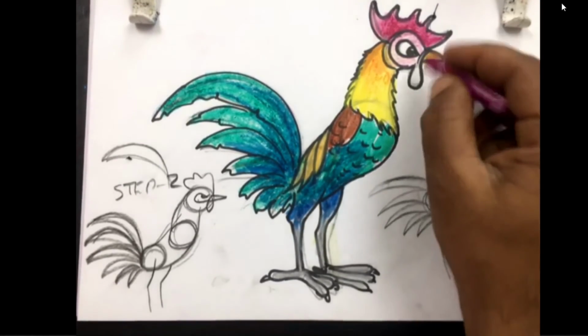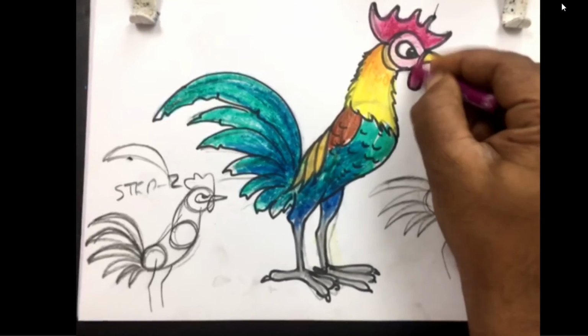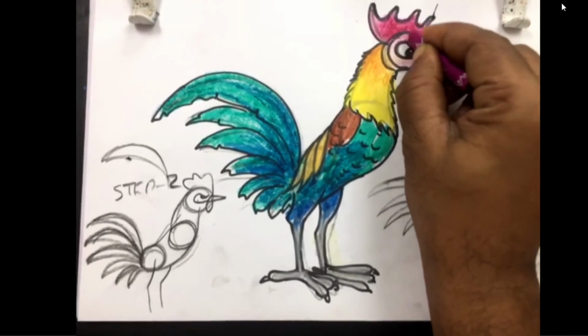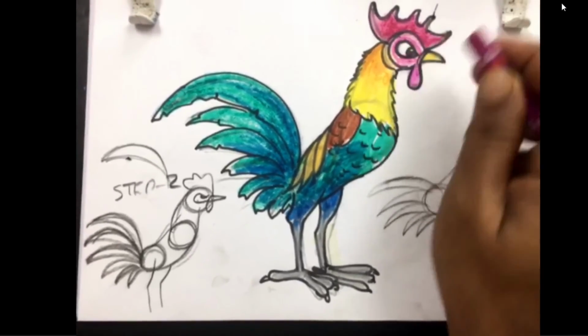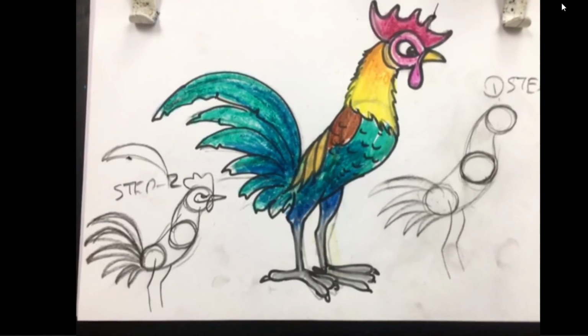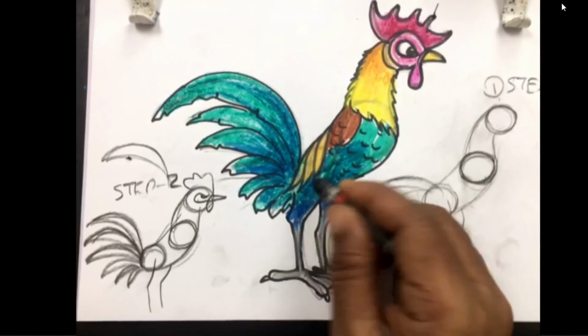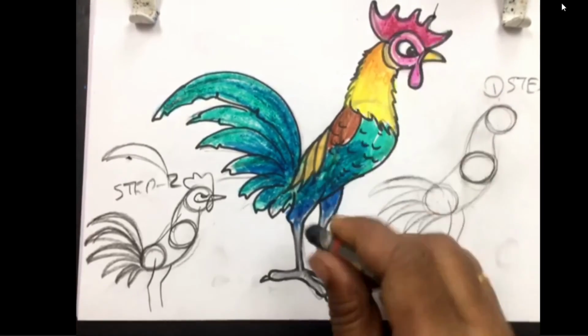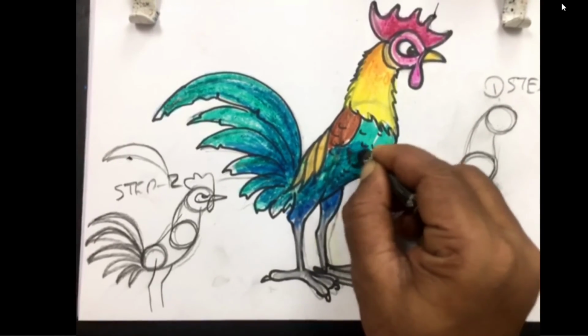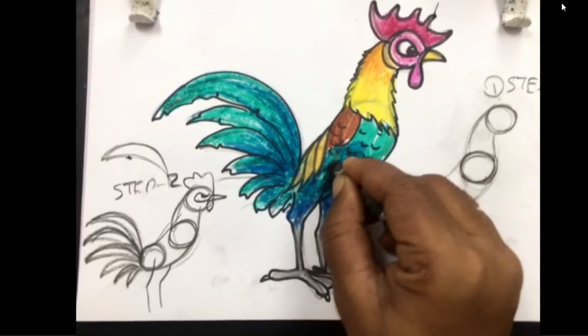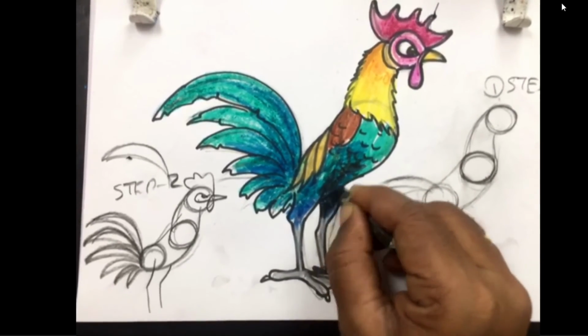Here I can put this pink. Teeth is yellow, beta. This is the pink color, beta. Pink. Okay, I make a little shadow.